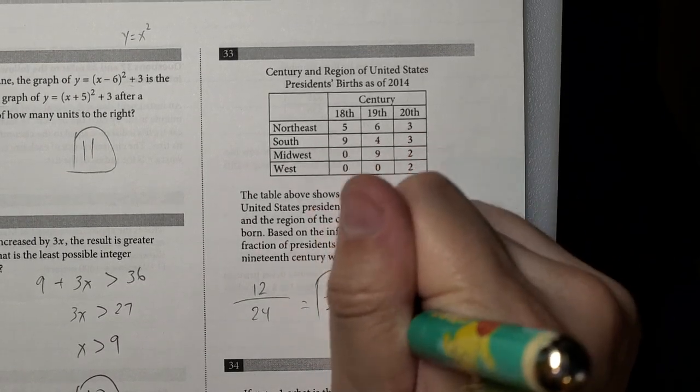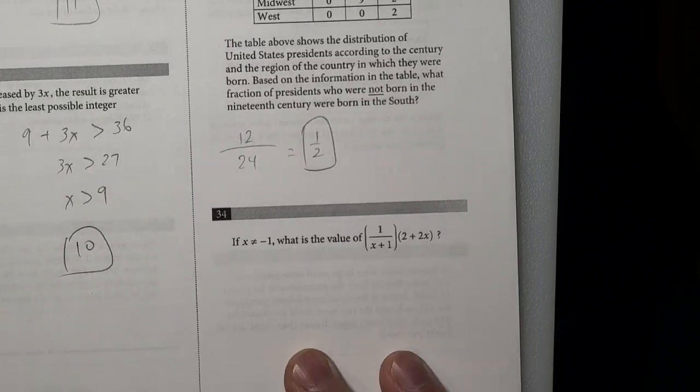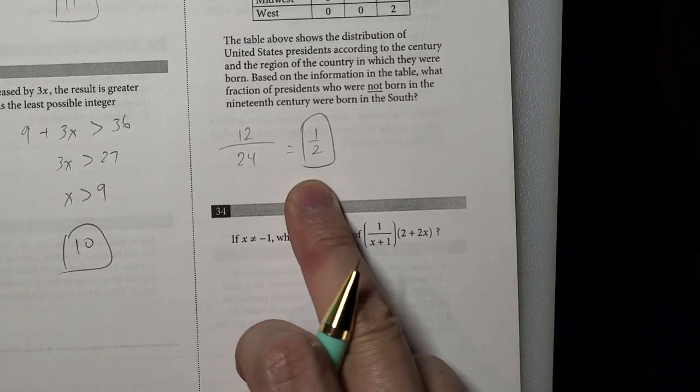Okay, so that's your answer right there. You could either put this in or 0.5. I would put this in because it's a fraction. But according to the answer key, it also accepts 0.5.